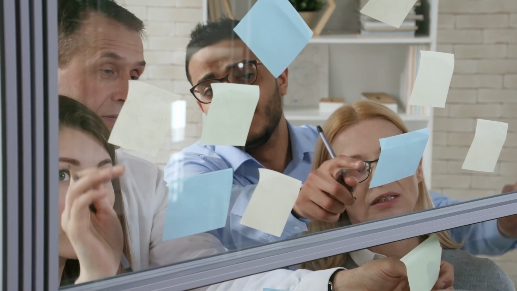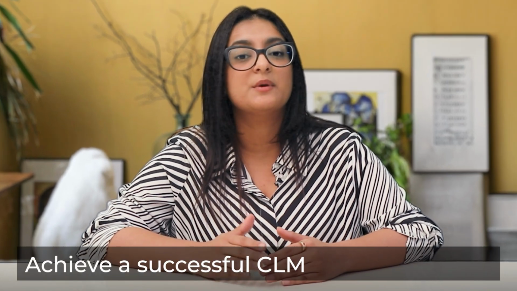Let's face it, implementing a new contract lifecycle management system can be a challenging endeavor. Many organizations have experienced delays, budget overruns, and even project failures during the process. However, this session aims to empower you with the knowledge and strategies to overcome these common obstacles and achieve a successful CLM implementation. By the end, you will be equipped to navigate the process effectively and unlock the full potential of your chosen CLM system.